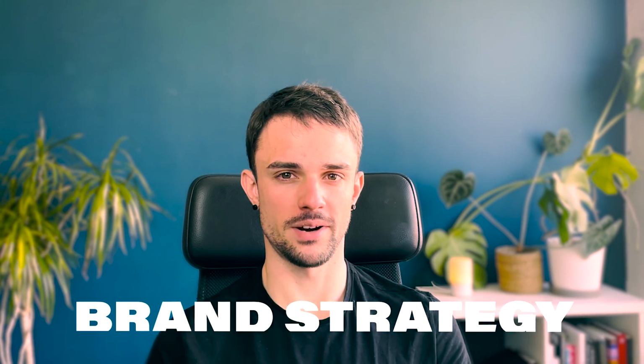Before you open your design software, you should have already defined the brand strategy, because this is what's going to guide the creative direction for the brand. And one useful part of the brand strategy that we'll be using here are the brand attributes. So the brand attributes are basically the key characteristics and values of a brand. They're like the brand's personality traits.